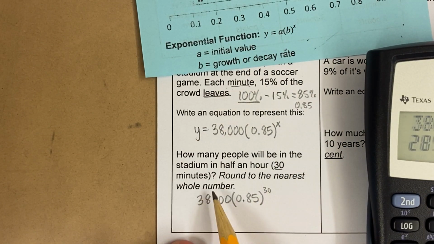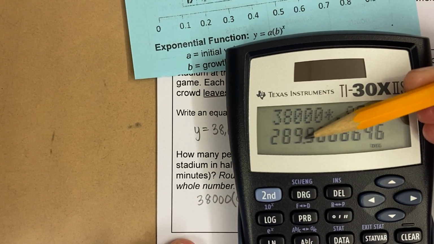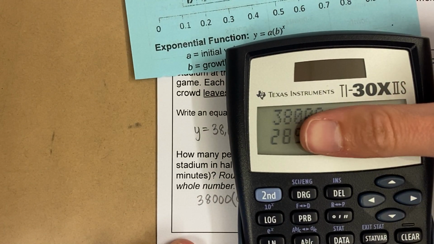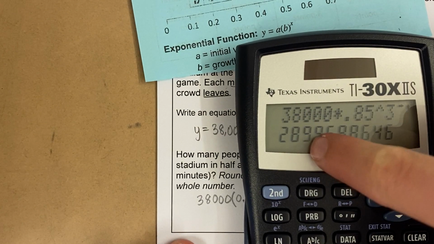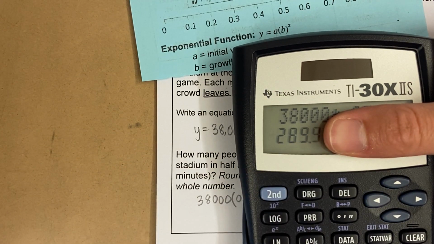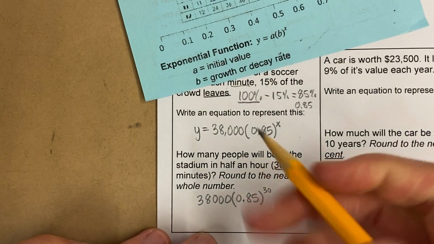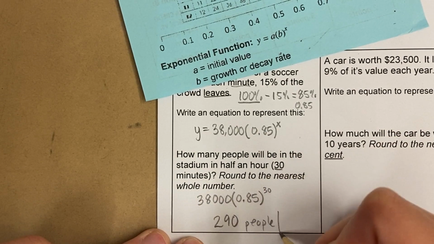Now it says round to the nearest whole number, right? Because we can't have a part of a person. So nearest whole number, we're going to cut that off at this decimal point, right? That's a whole number right there. Now, because this is 0.9, it's going to round this number up. So instead of this being 289 people, we're going to write 290 people. Okay, there's 290 people left in that stadium.